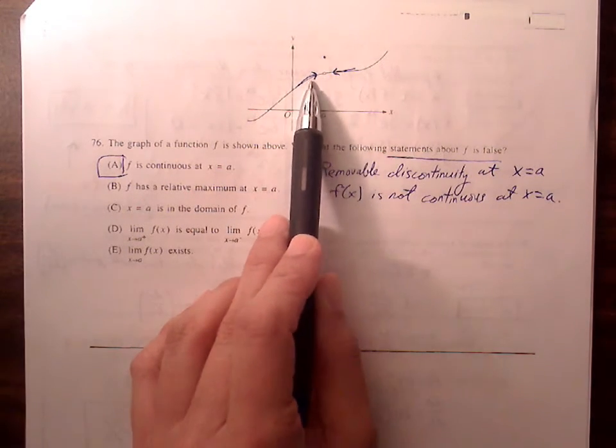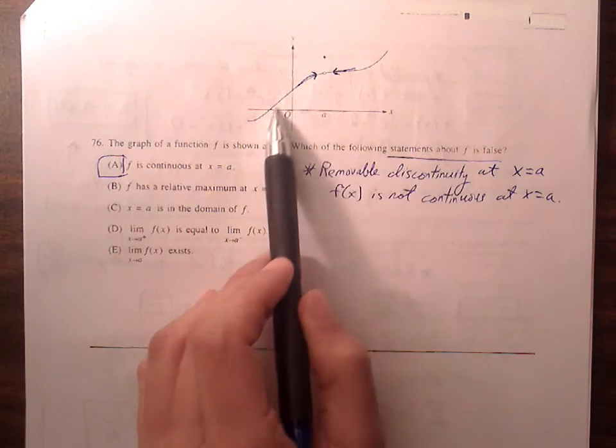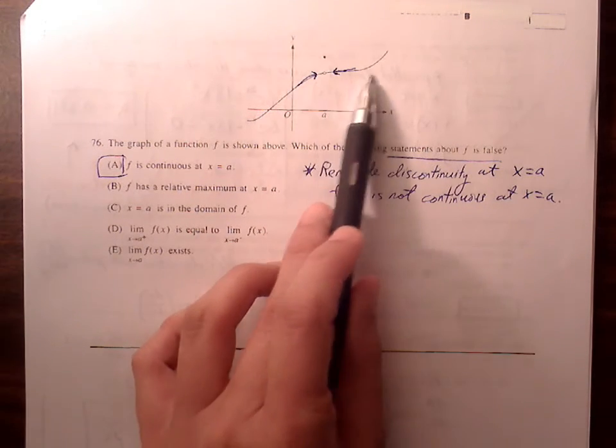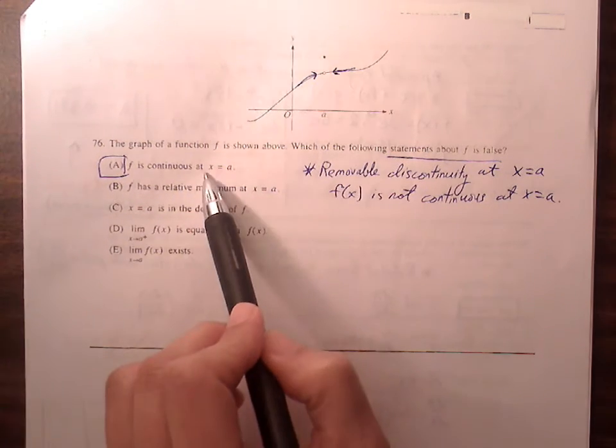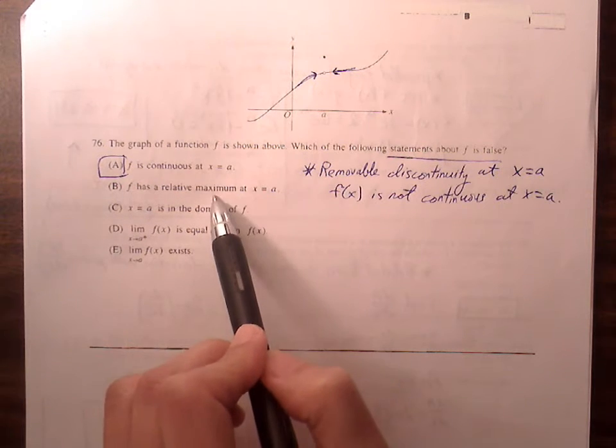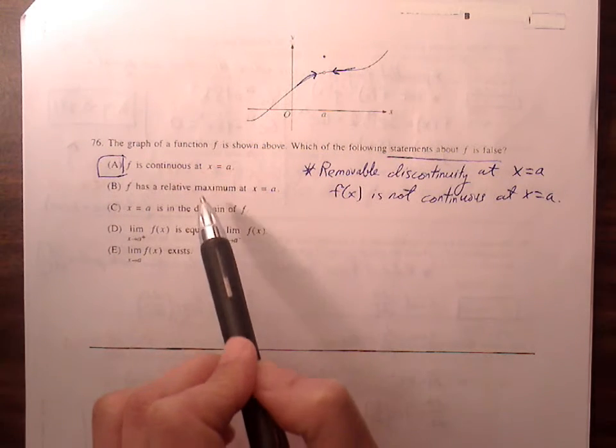There's a hole. The graph is not continuous. We can't sketch this graph without lifting our pen or pencil. So this is a false statement. Right? So that's our answer. Let's just go down these answer choices as well.